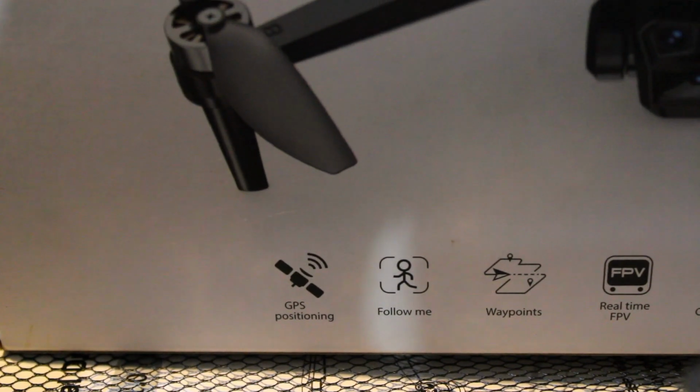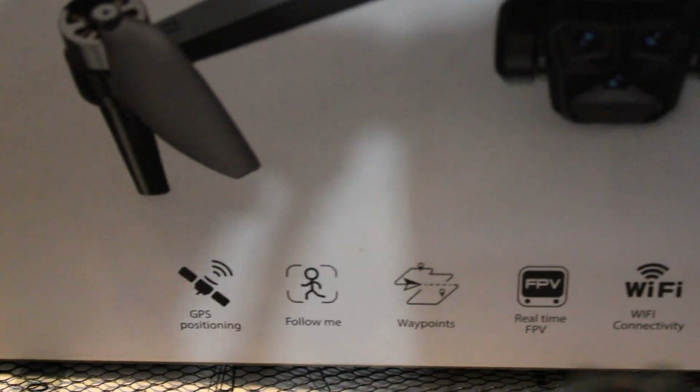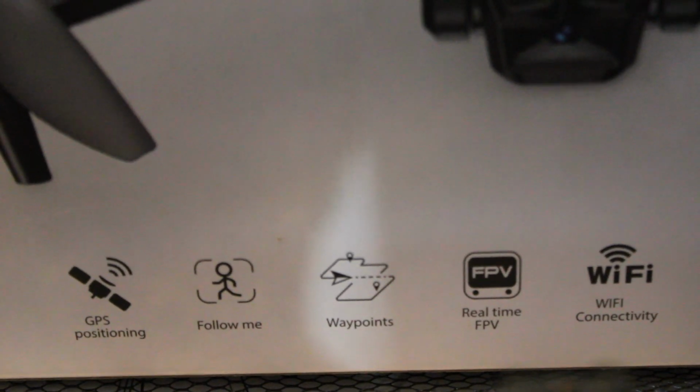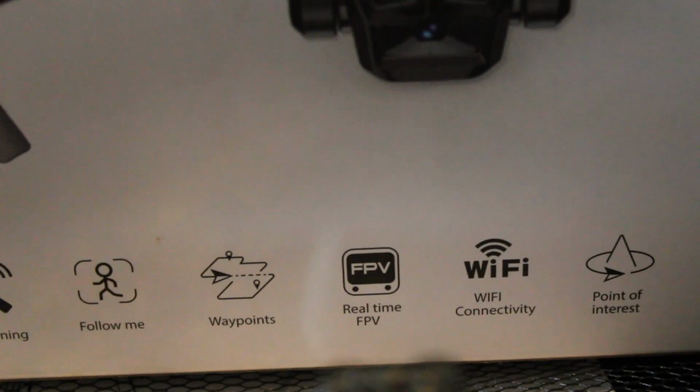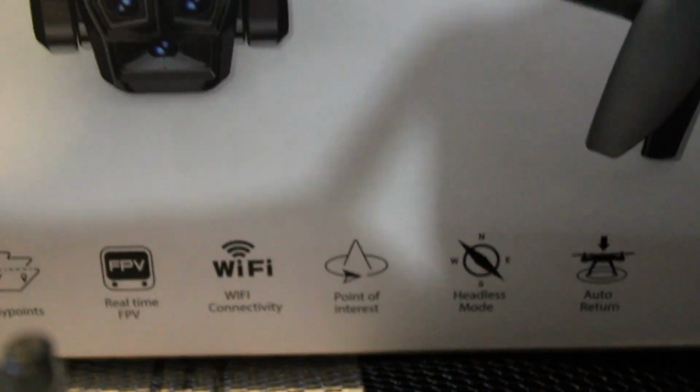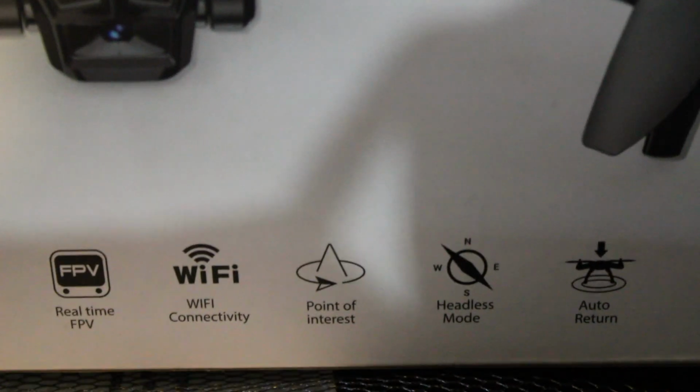Just to give you the features here, hold on, let me turn the autofocus off because that thing's noisy. So it has GPS positioning, follow me, waypoints, real-time first-person view, Wi-Fi connectivity, which they both have, point of interest, headless mode, auto return.